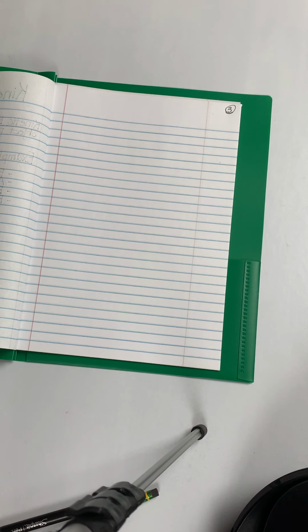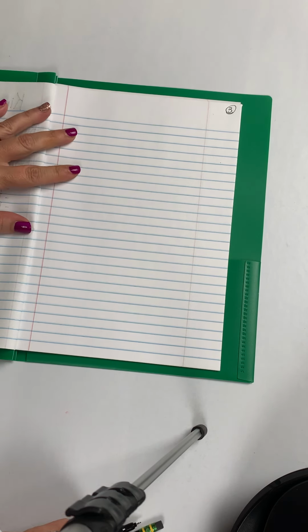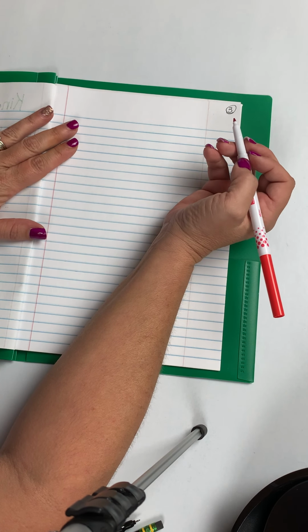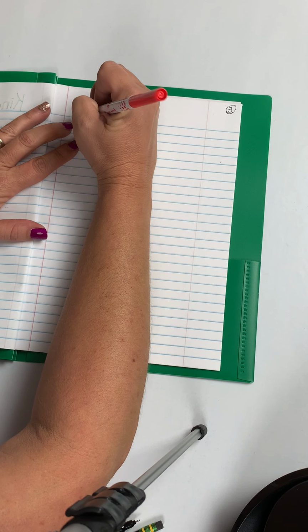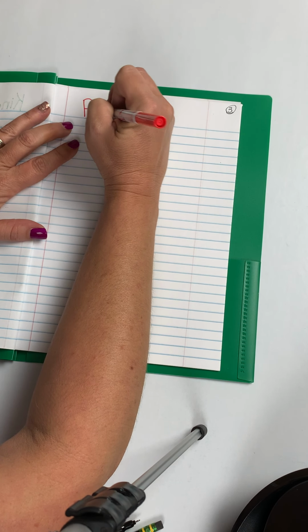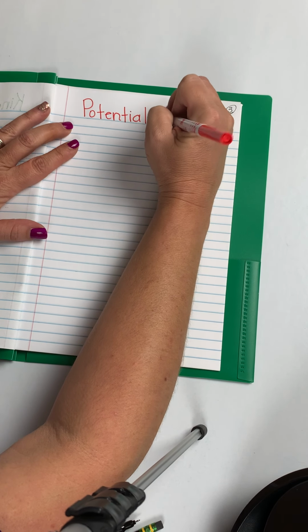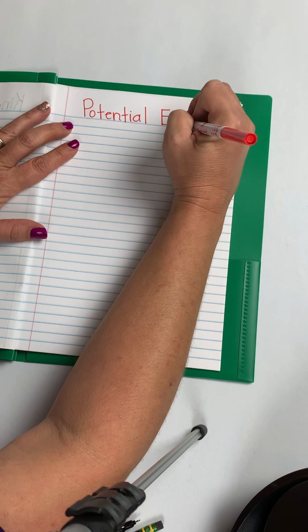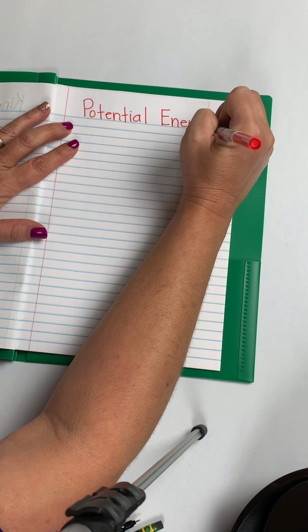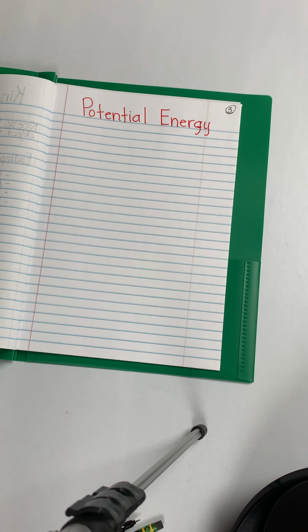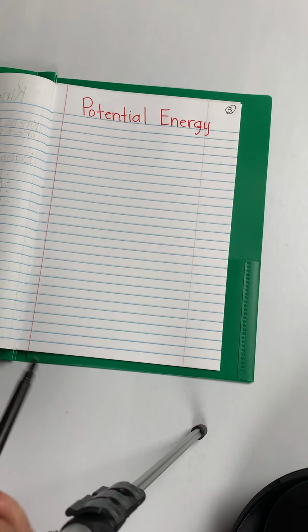And we are going to use our red marker for the heading of our page. And our heading today is going to be potential energy. And we're going to write it with our red marker. Potential energy. All right.